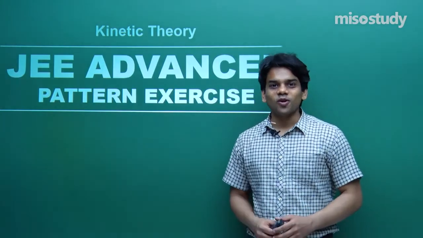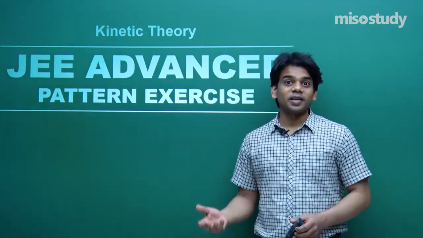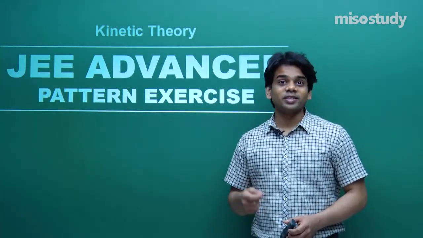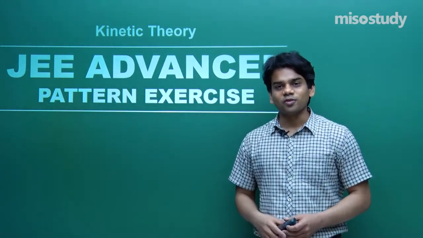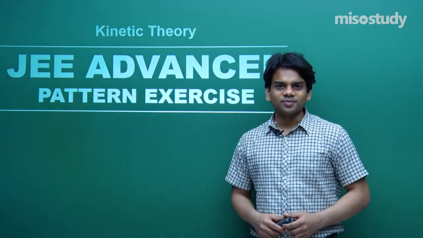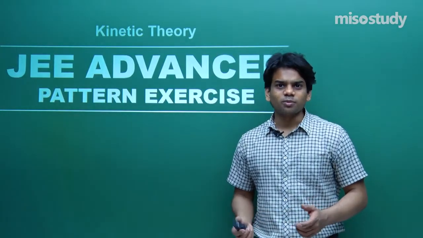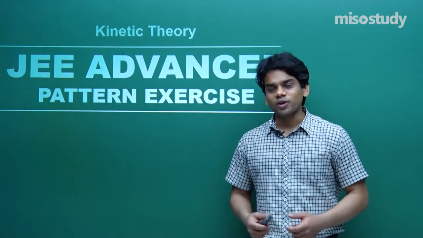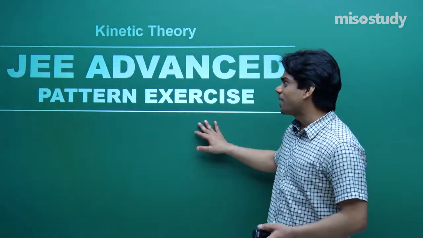I hope that you've enjoyed all the lessons in this chapter, Kinetic Theory, and that you have seen every minute detail of it. We have discussed pressure, and how it is related to the root mean square speed and the density of the gas, that is P equals 1 by 3 rho v square. We discussed kinetic energy, that it is directly proportional to temperature. We also discussed different kinds of speed: the most probable speed, the average speed, and the root mean square speed. Now in today's class, we'll be checking questions on JEE Advanced pattern on the kinetic theory chapter.